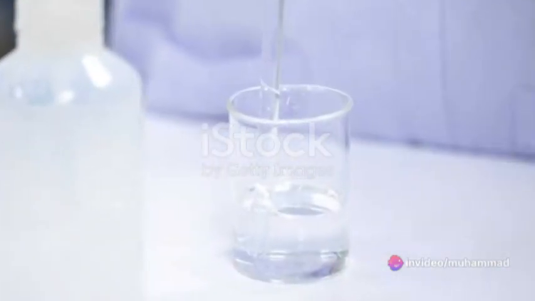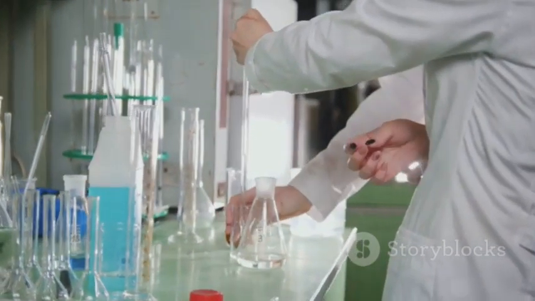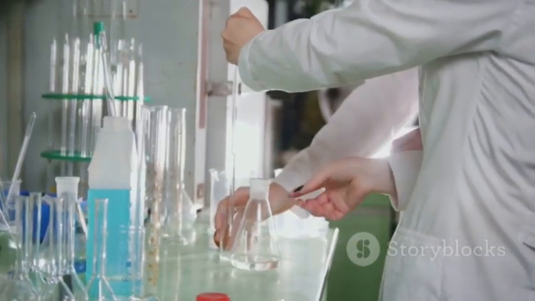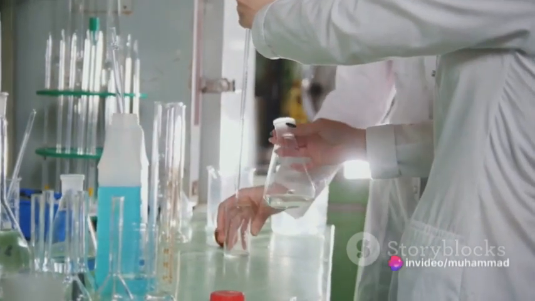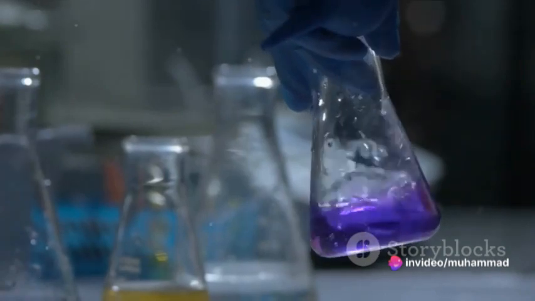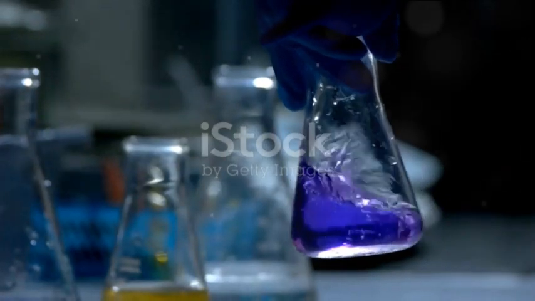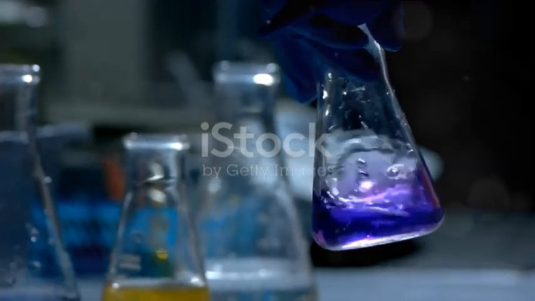To sum up, acid-base titrations are integral to various fields, from medicine to environmental science. They involve a carefully measured dance between a known solution and an unknown one, with an indicator acting as the maestro, signaling the end of the performance. The end of the titration is marked by the change in color of the indicator, signifying that the unknown solution's concentration has been determined.